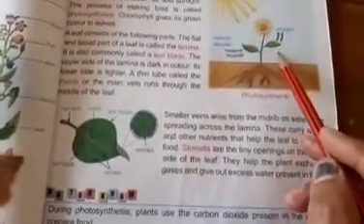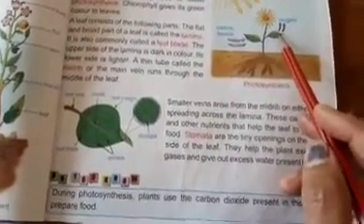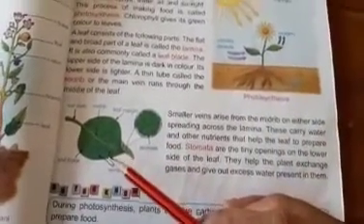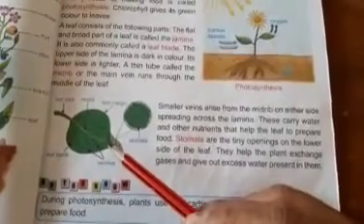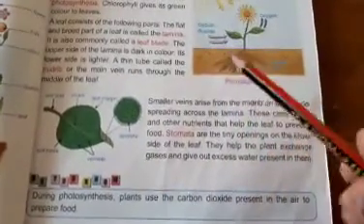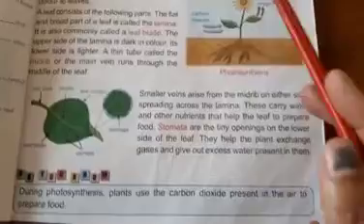Leaves are also called the kitchen of the plant. They make food for the plants with the help of chlorophyll, water, air, and sunlight. This process is called photosynthesis.